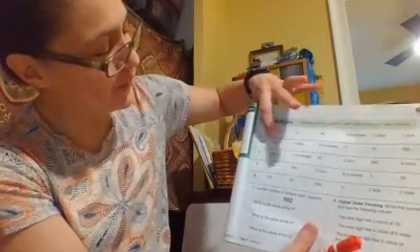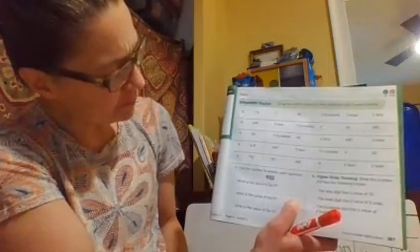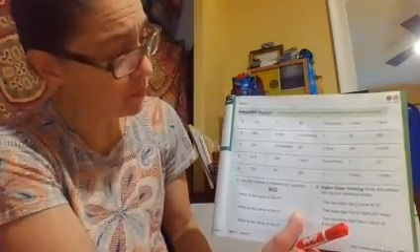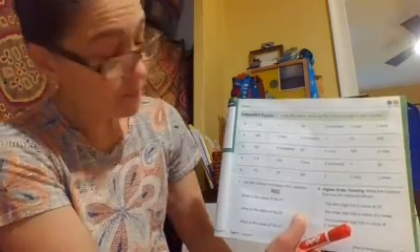Number 3 says 439. So they want you to circle the values that equal the 4 in this number. Is it 4 tens, 4 hundreds, or 4 ones? Okay, so it is in the hundreds column, so it's going to be 400. 400, and it's also known as 400s.